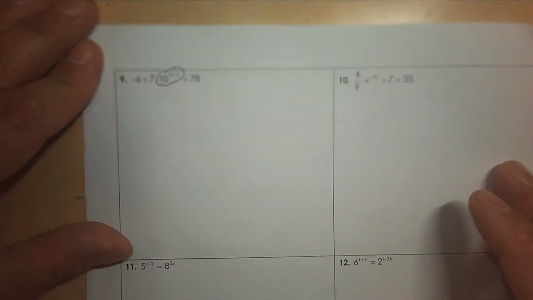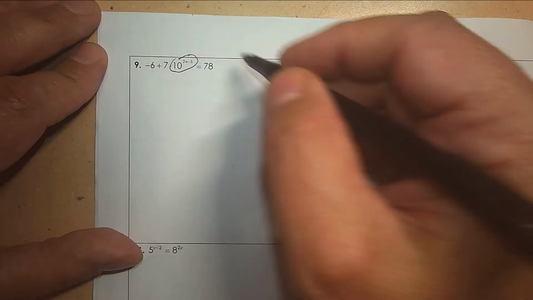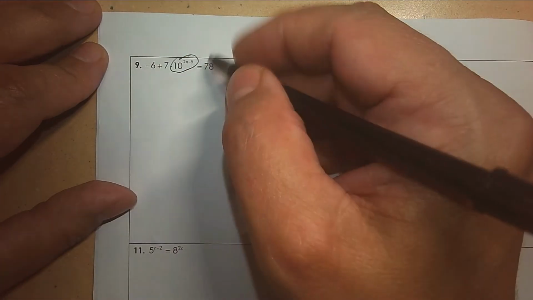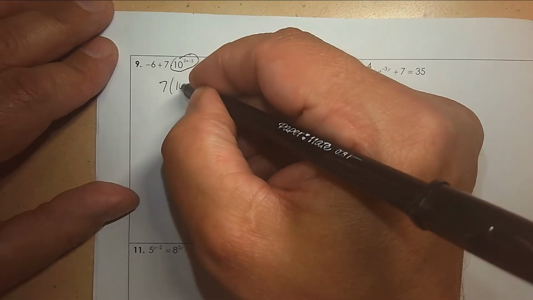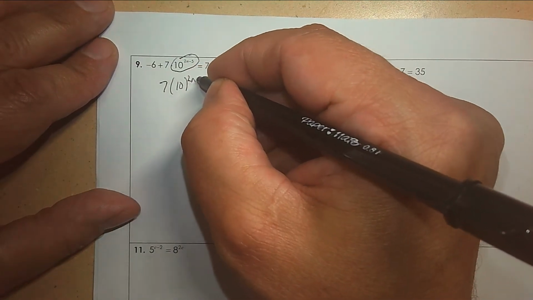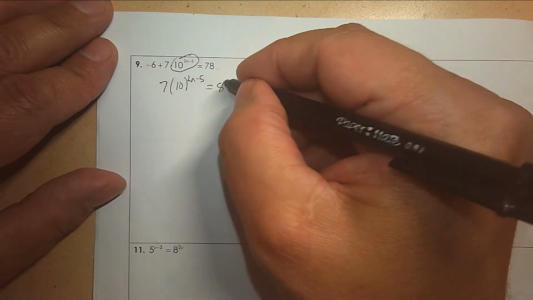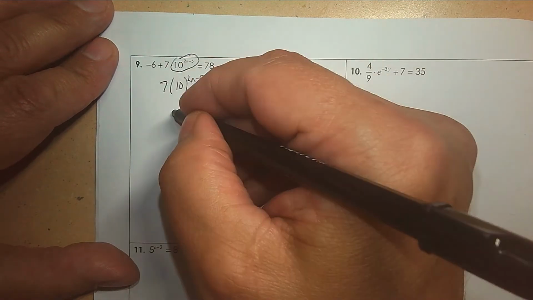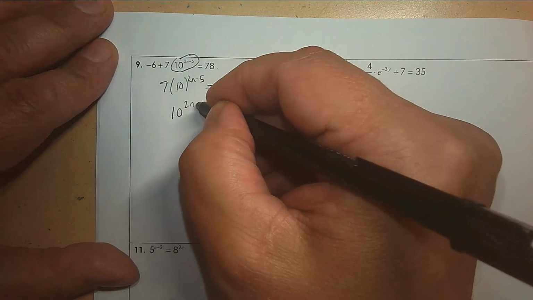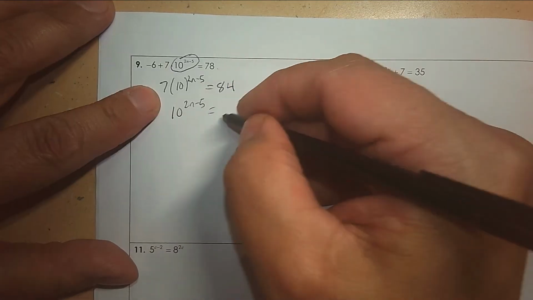Again, identify the part that's the exponential part, the part that's the base and the exponent. We need to undo what's around it first. So we're going to add 6. So 6 plus 78 is 84. Then we're going to divide by 7. 84 divided by 7 is 12.